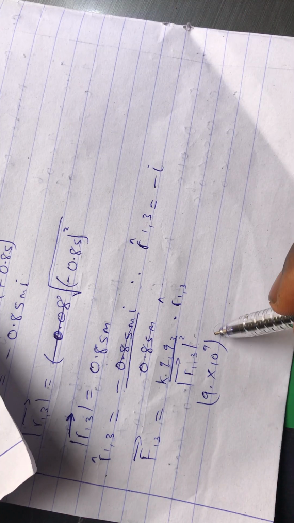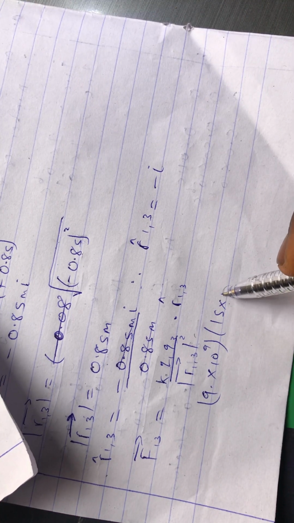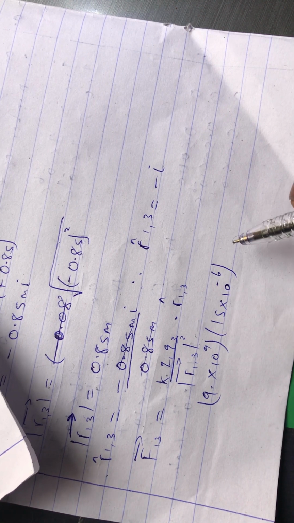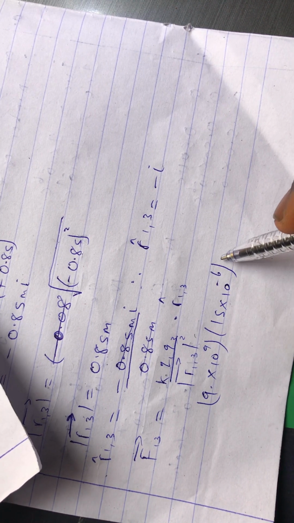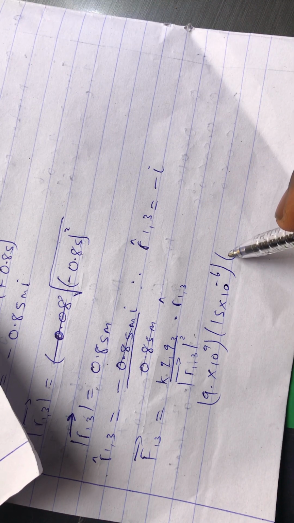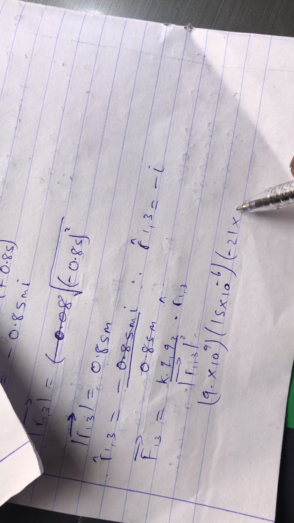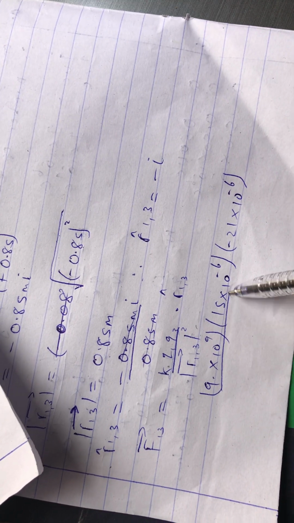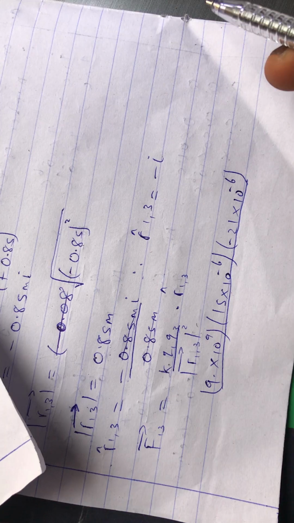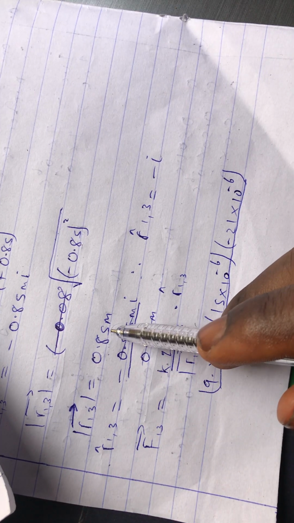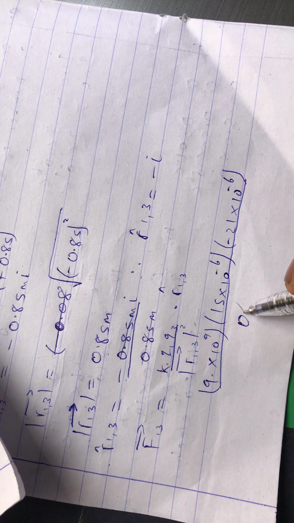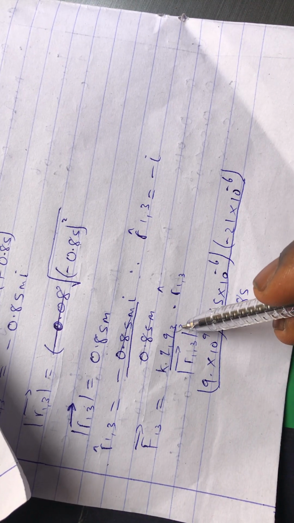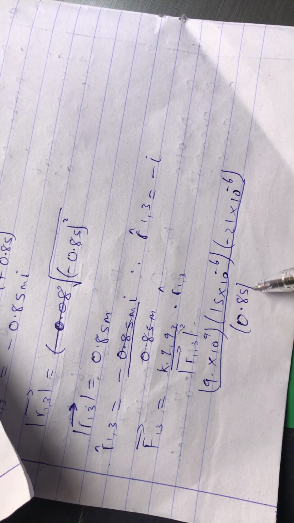What is our Q1? Our Q1 is actually 15 times 10 raised to power minus 6. What's our Q3? Our Q3 here is actually minus 21 times 10 raised to power minus 6, divided by, what did we get as our magnitude? This is our magnitude here. We got 0.85 meters. Now it is squared here, so you're going to square it also.